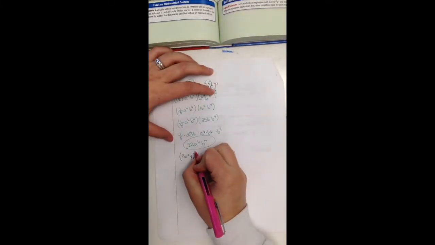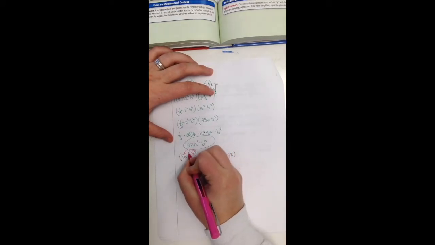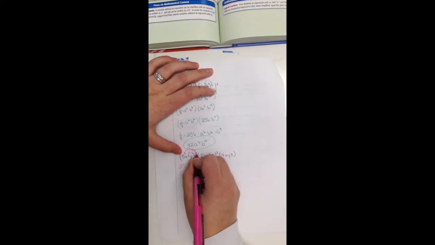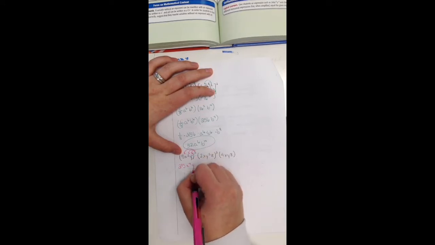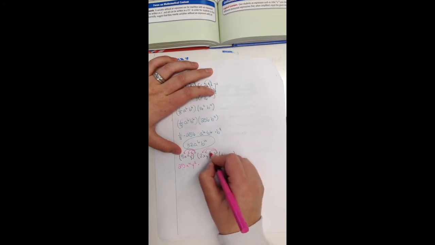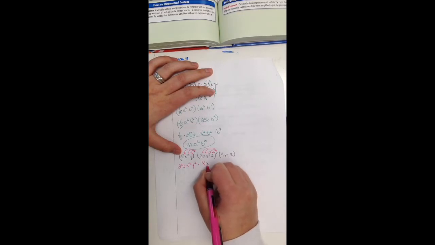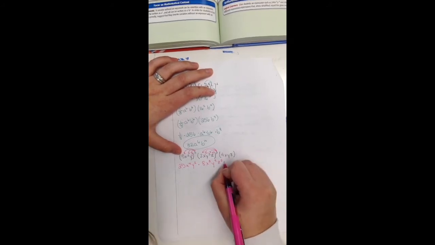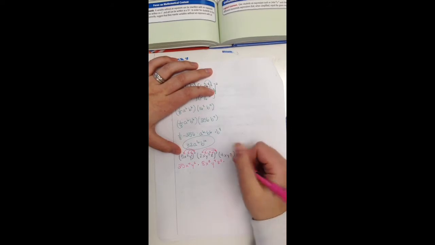So, first thing I'm going to do is distribute the 2 to each of these, and I get 5 squared, which is just 25. X squared is x to the 4th. Y to the 1st power squared is just y squared. Times, distribute that 3, I get 2 to the 3rd power, which is 8. X to the 1st power times 3 is x to the 3rd. Y to the 9th power, and then z to the 3rd power. Over here, there is no exponent on the outside, so I just write it as is.